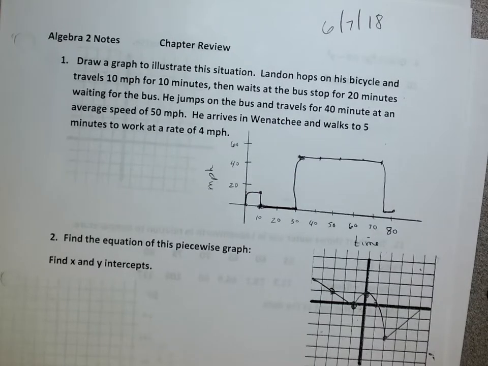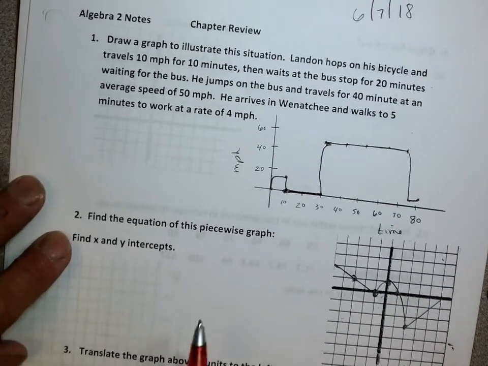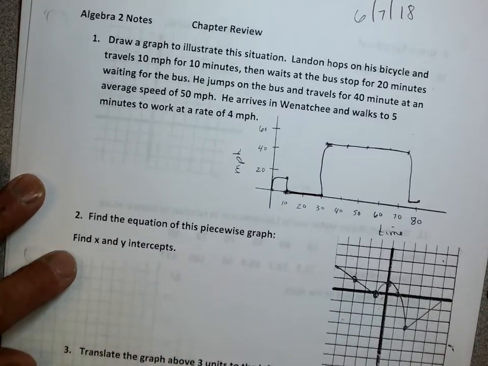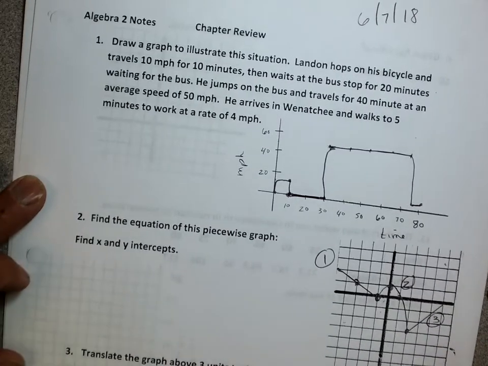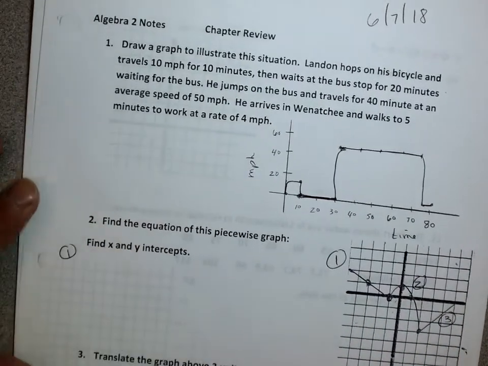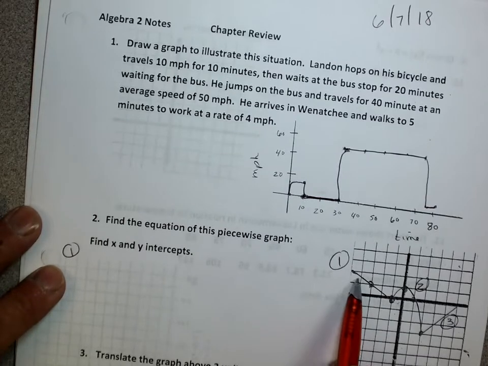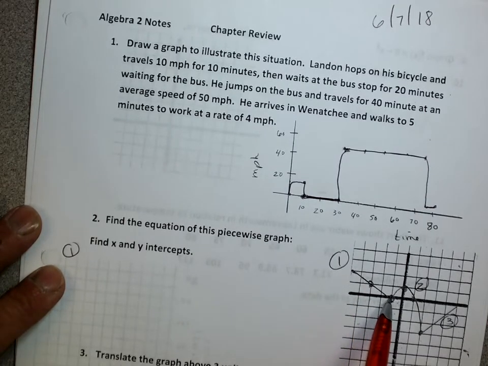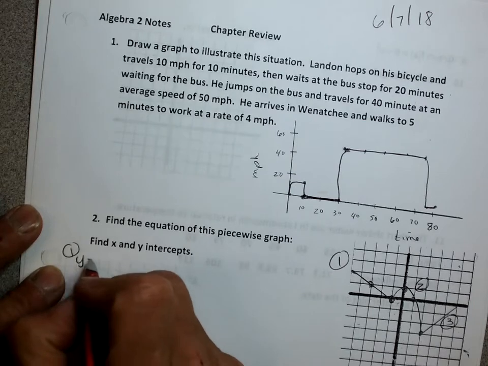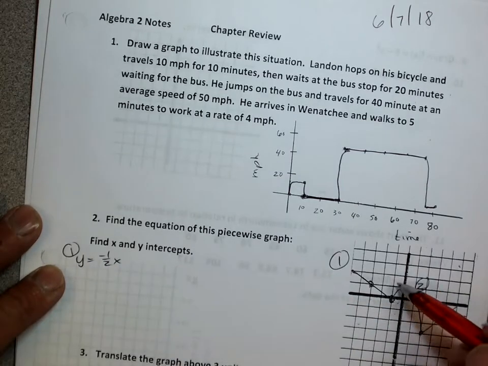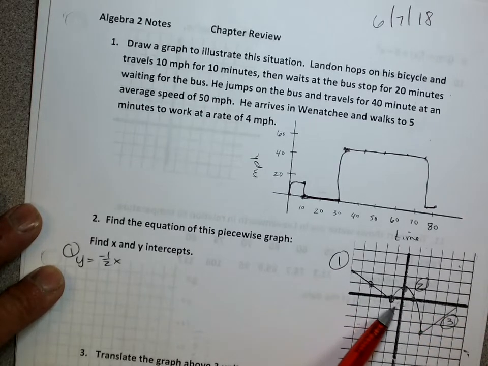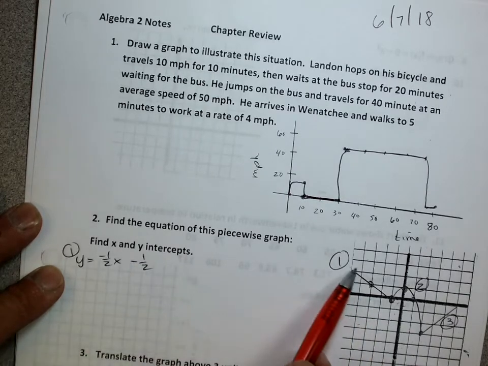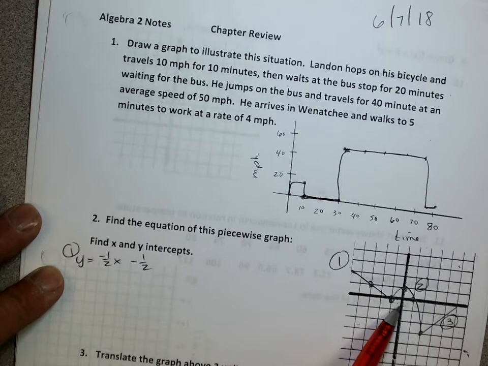There you go. Okay. All right, number 2. So it's a piecewise graph. I see 1, 2, 3 equations, right? First of all, equation 1 is down 1 over 2, down 1 over 2. So it's going to be y equals negative 1/2 x plus something. It got erased, but this graph would have gone through negative 1/2, so minus 1/2. If you kept it going, it would have crossed here, but it got erased, okay?